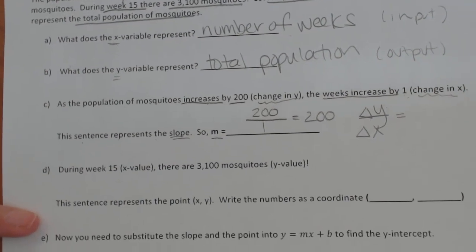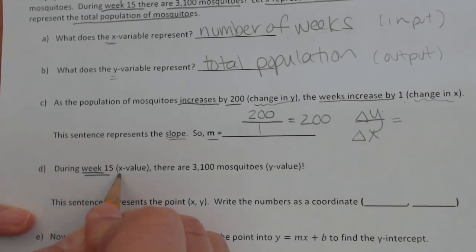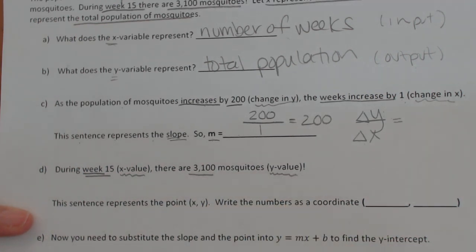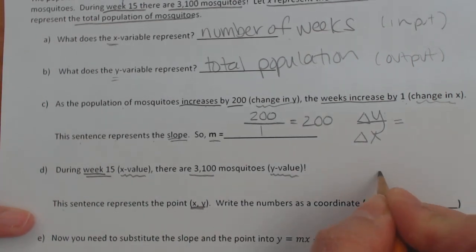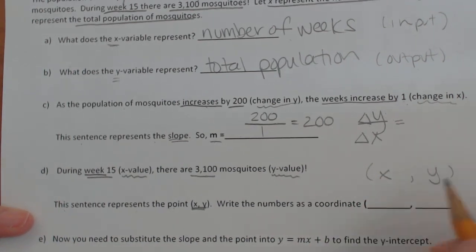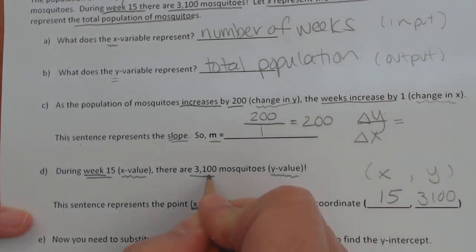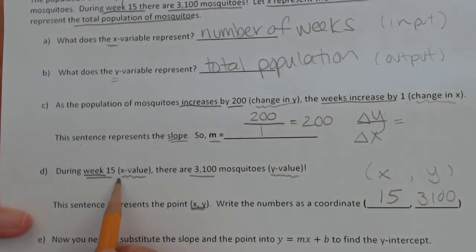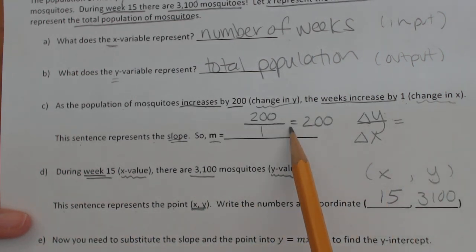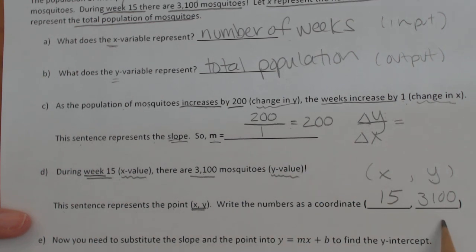Okay, next part, let's pull out the point they gave us. During week 15, which is your X value, there are 3,100 mosquitoes, which is our Y value. So this sentence represents the point X, Y. So this is going to be your X, this is going to be your Y, because it is represented in a point. So where you see the X, you're going to put the 15, because that is our X value. And where you see the Y, we're going to get 3,100, because that is our Y value. So we're actually looking for that input of 15 and our output of 3,100. So we now have our slope, M, and a point, X, Y.